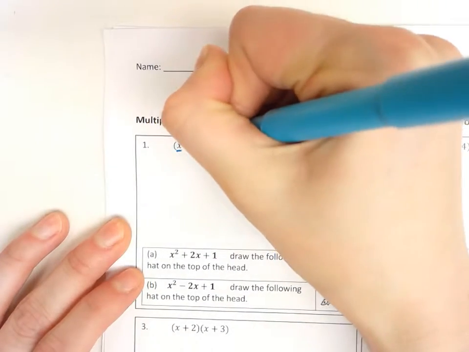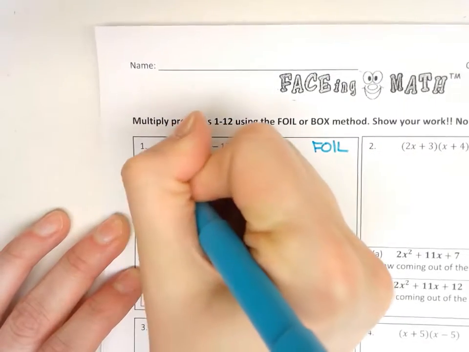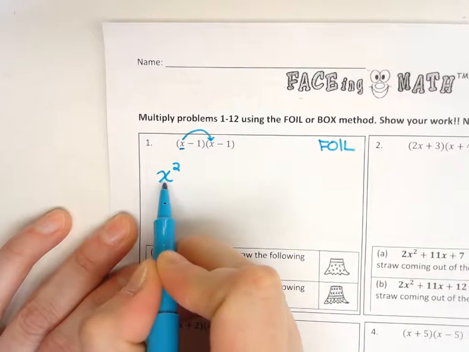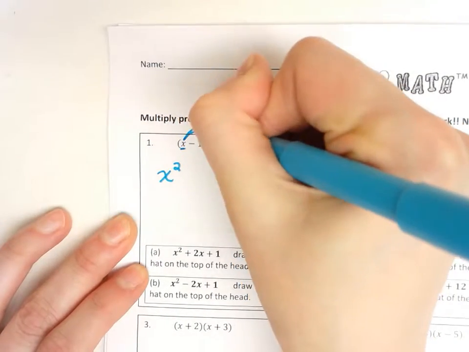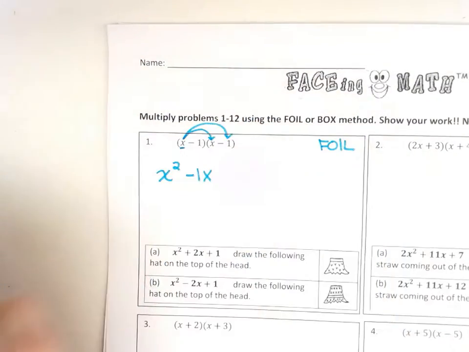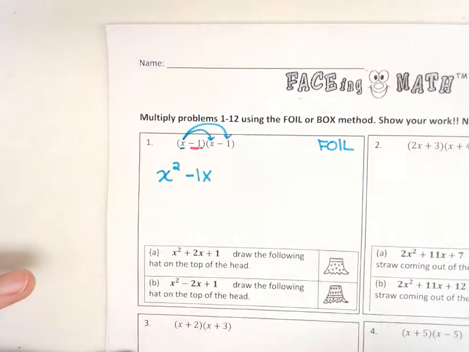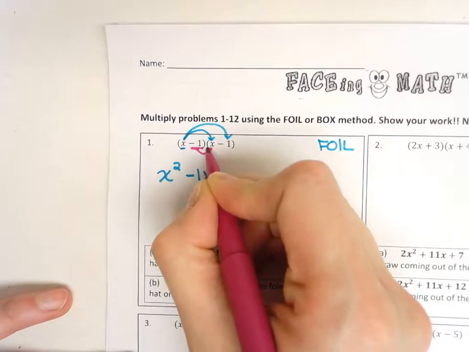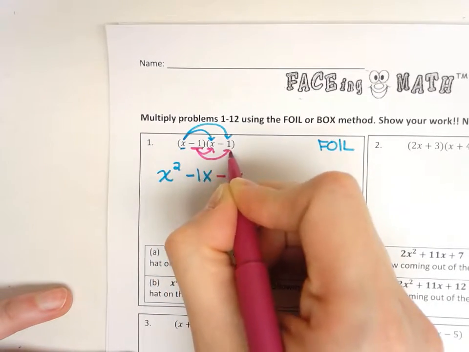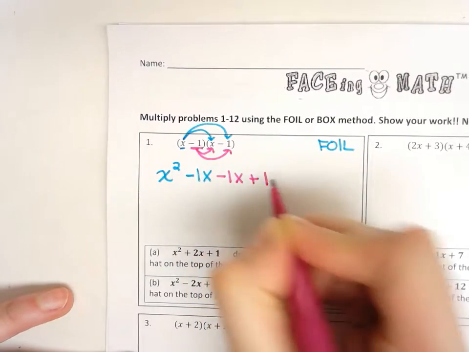So if I multiply 1x times 1x, that gives me 1x squared. Because I'm multiplying two of them together, that's why I've got x squared. Now 1x times negative 1 over there gives me negative 1x. Then I need to distribute the negative 1 in the first set of parentheses the same way. So negative 1 times x is negative 1x, and negative 1 times negative 1, make sure you're multiplying right here and not adding, gives me positive 1.